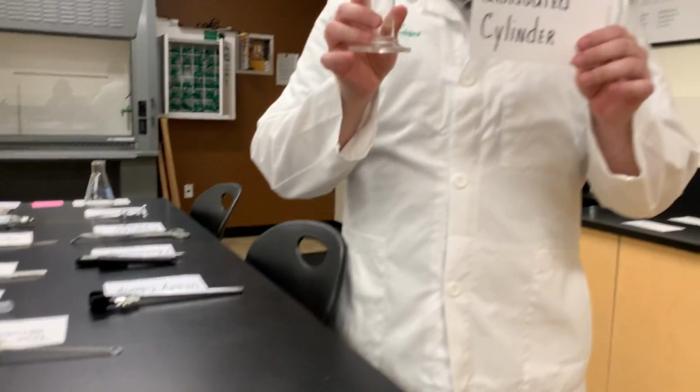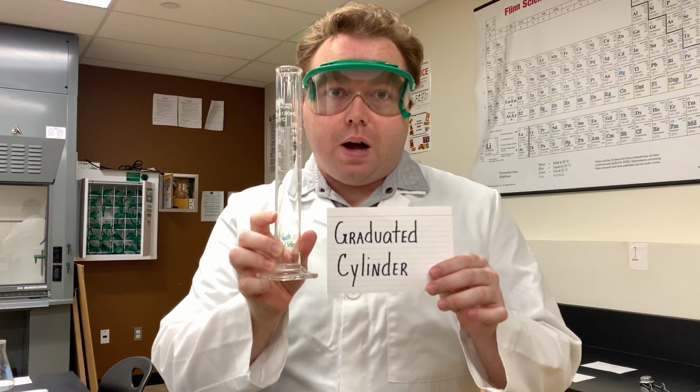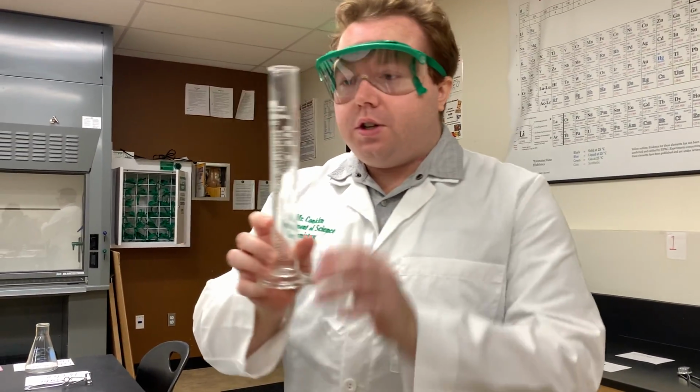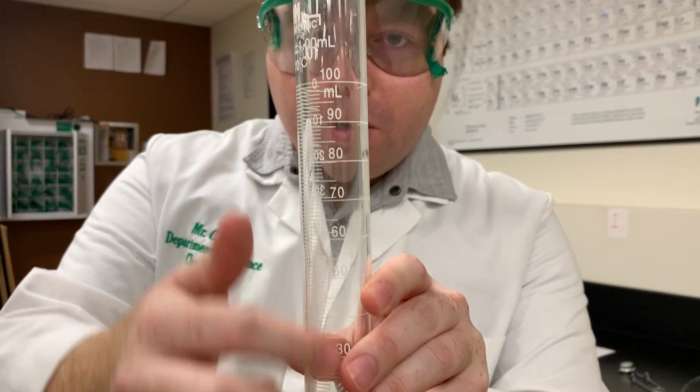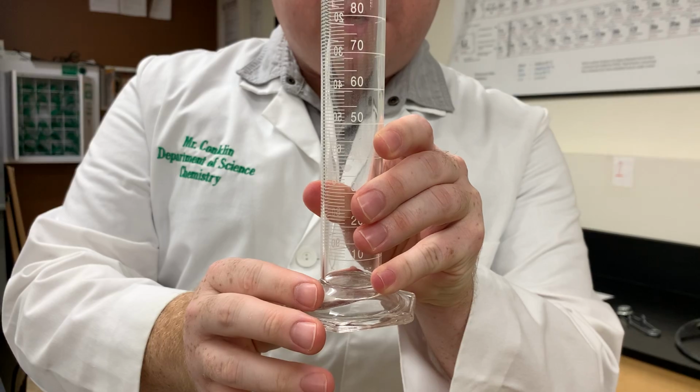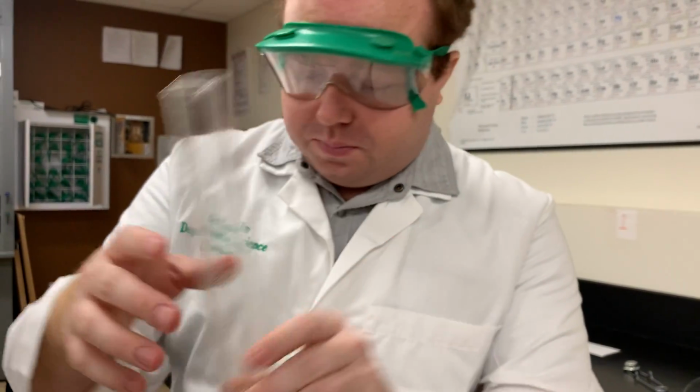It's a cylindrical glass tube with graduations and measurements on it. We use this to measure out liquids. And as you can see on the side here, there are different measurements from 0 to 100. It measures in milliliters the amount of liquid that you can get.